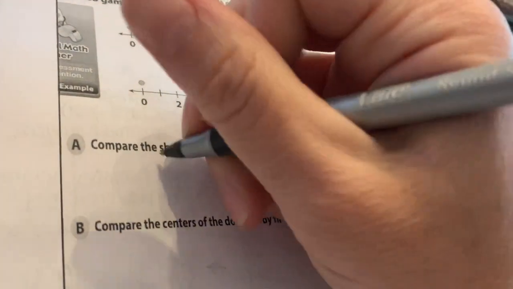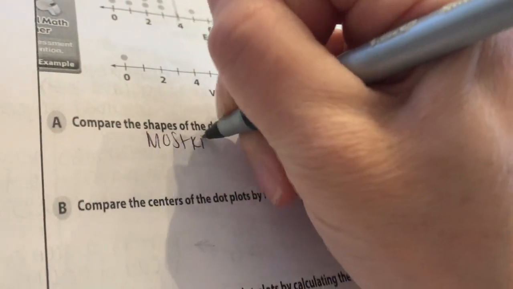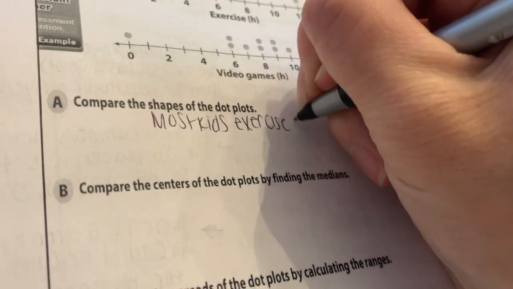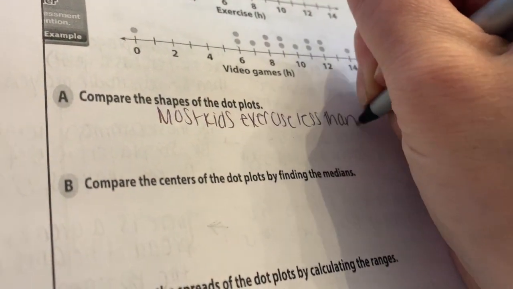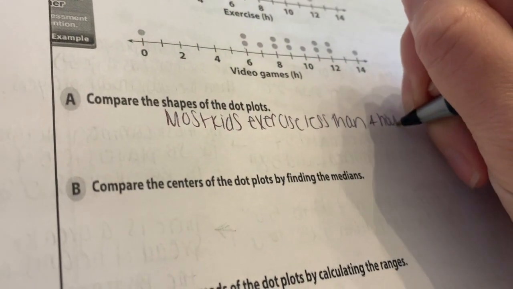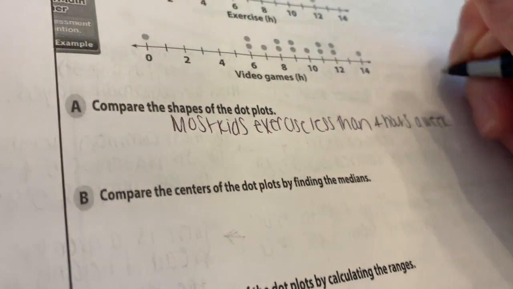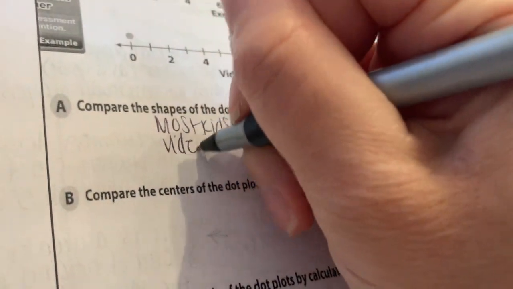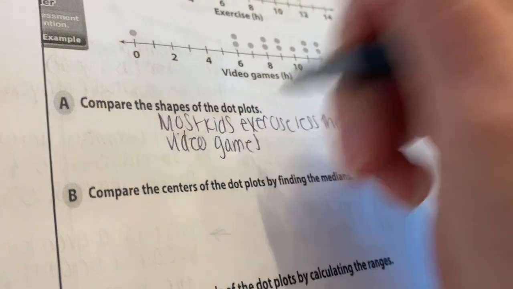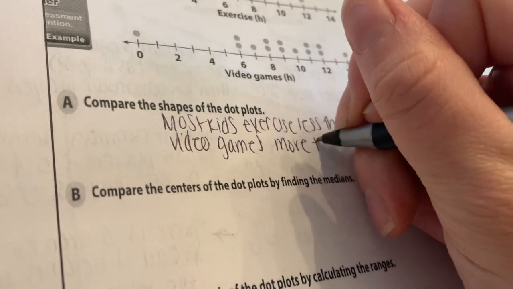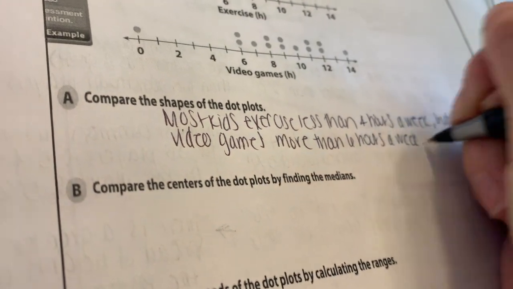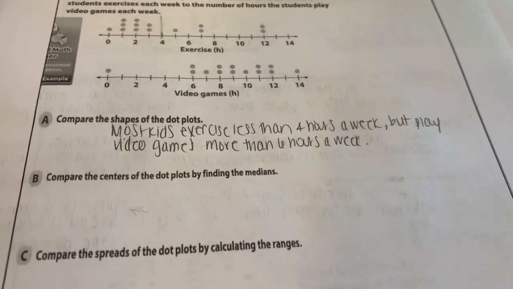So we're going to use the numbers. Most kids exercise less than 4 hours a week, but play video games more than 6 hours a week, which is no bueno, but that's besides the point.